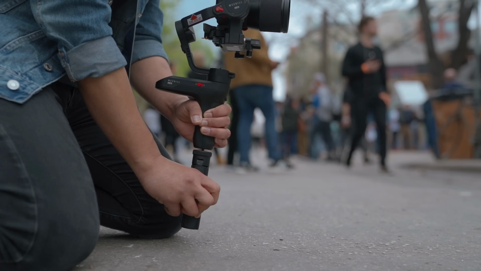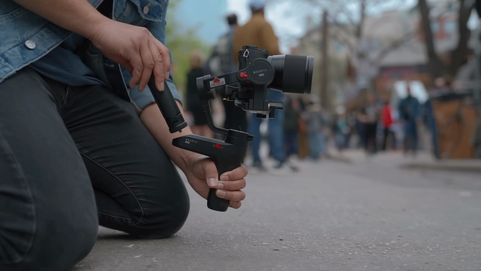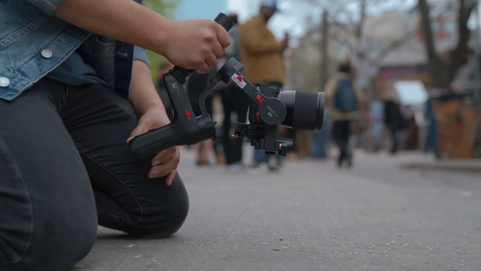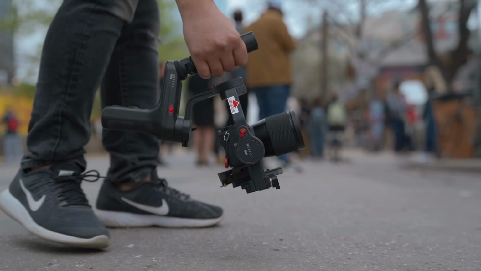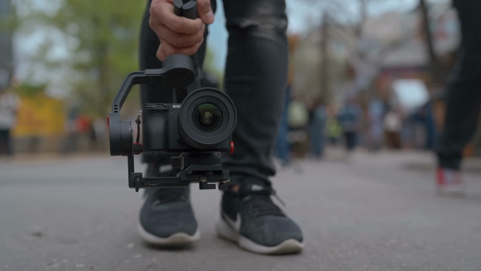The really cool thing about the Weebill Lab is that it has this feature called underslung mode, where you take the mini tripod and move it from the bottom of the gimbal to the back end of the gimbal and operate it in underslung mode. This is such an easier way to get low angle gimbal shots because you can just simply hold it in underslung mode and walk around to get those low angle shots.